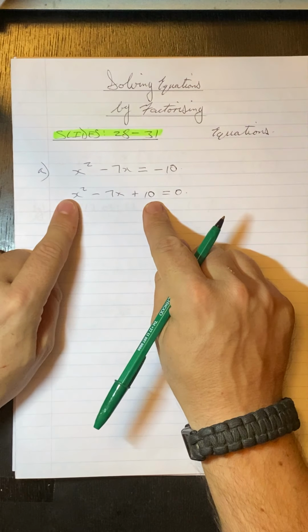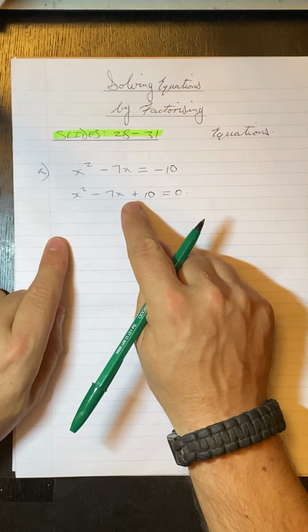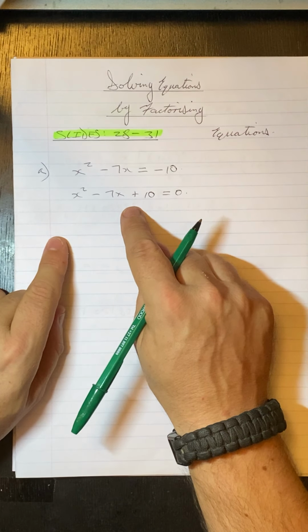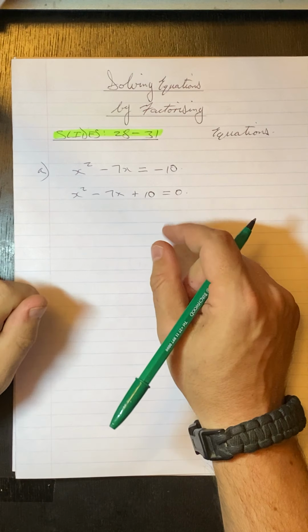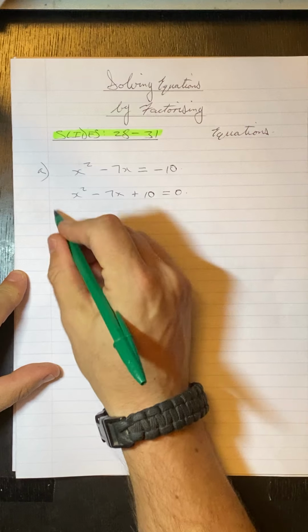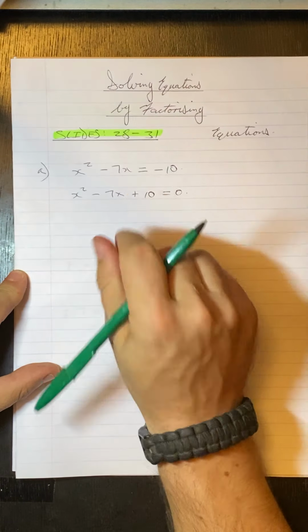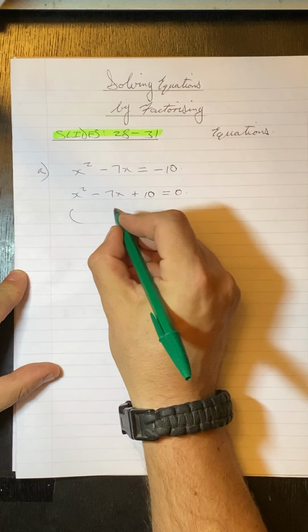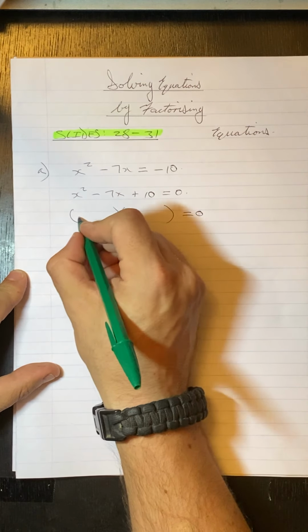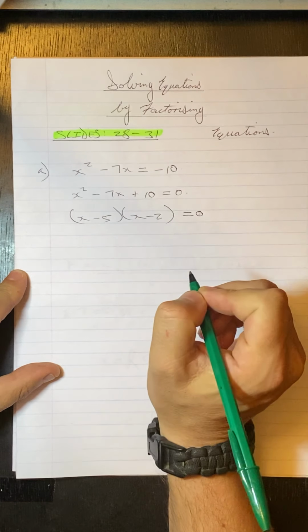Okay. Now this is where your factorization skills come into play. Please make sure that your trinomial factorization skills are up to scratch. If not, go back to your exercises and practice on them. Okay. So how would we factorize this? I'm not going to go through that whole long method that I had before. We should know how to factorize these things now. So I open up two brackets, and if I factorize this, it'll be x minus 5, x minus 2.